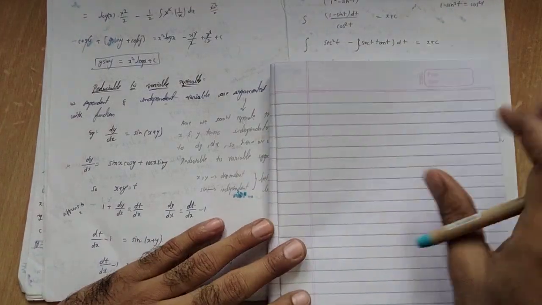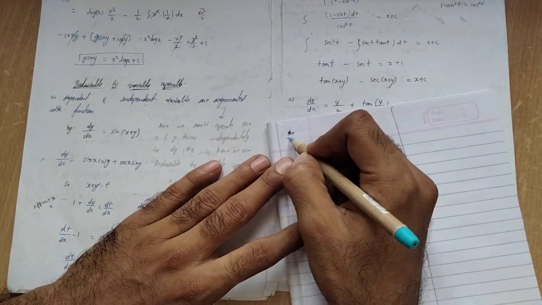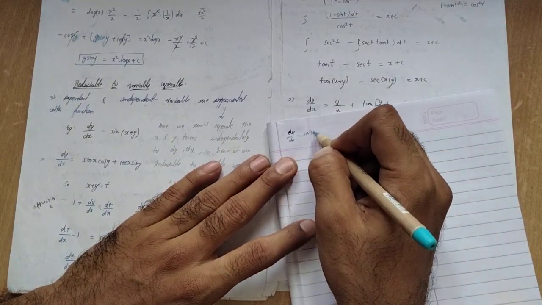So you can see what has been given here, dy by dx equals sin of x plus y.